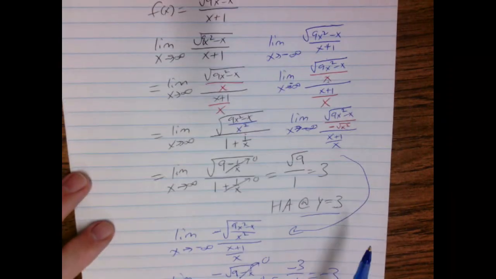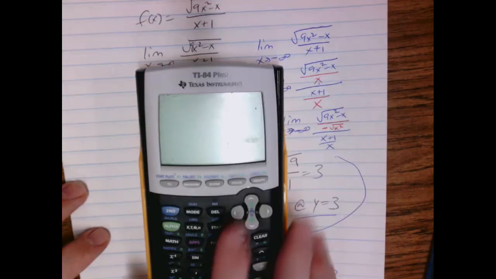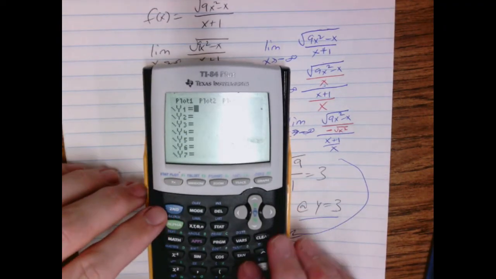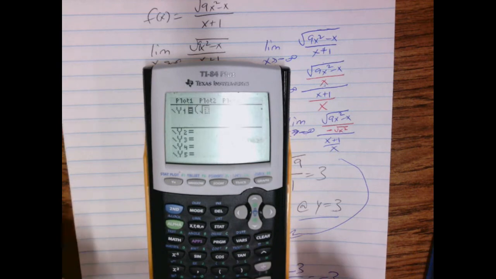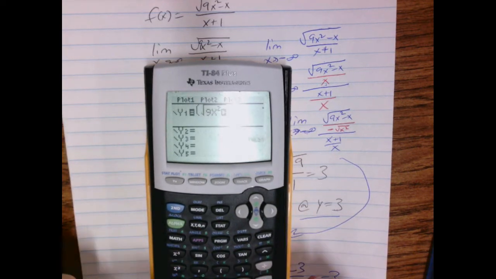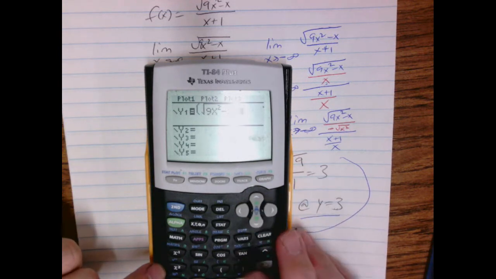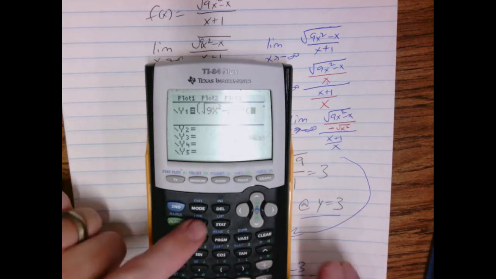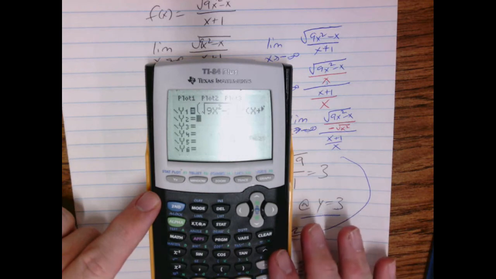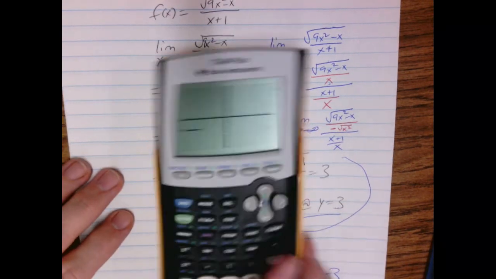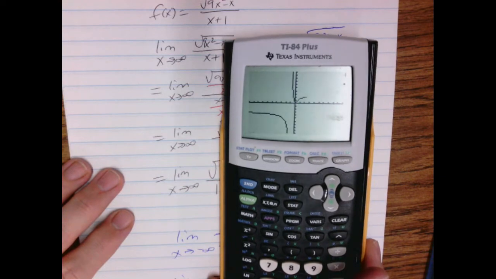Let's actually take a look and see what it looks like. This is a square root, so I'll use parentheses here to be safe. Square root of 9x squared minus x, close parentheses, divided by x plus 1. Okay, there's my graph. I'll make my window. I'll just do a zoom 6, which is a standard window. And now you can kind of see it.